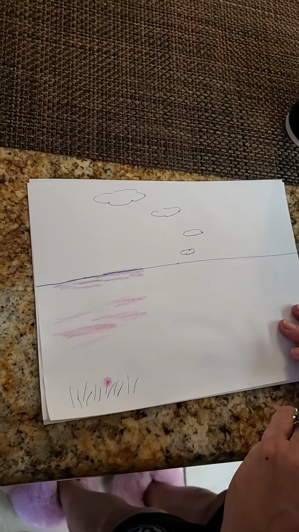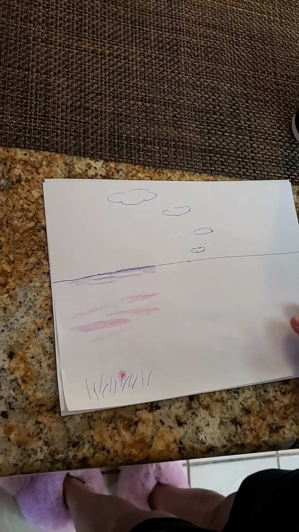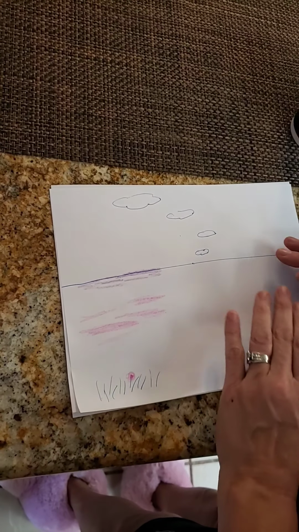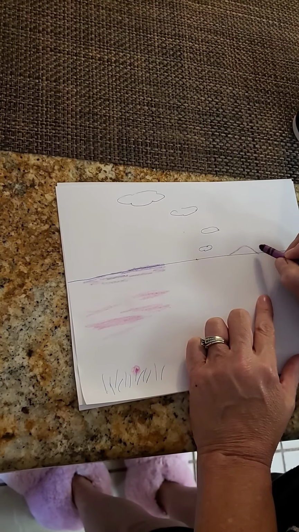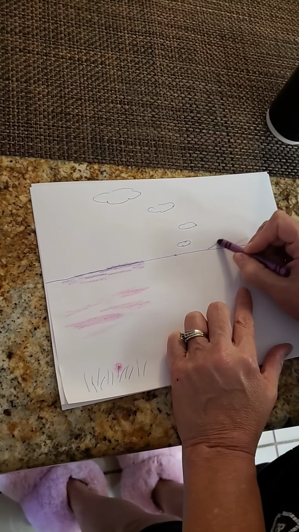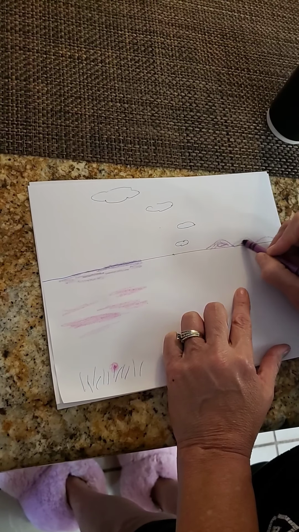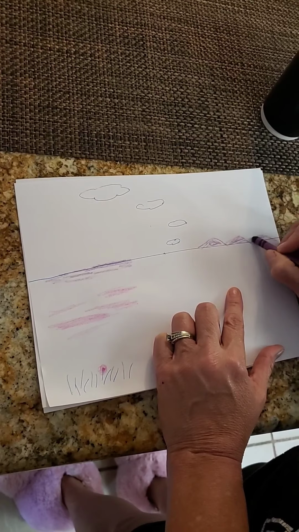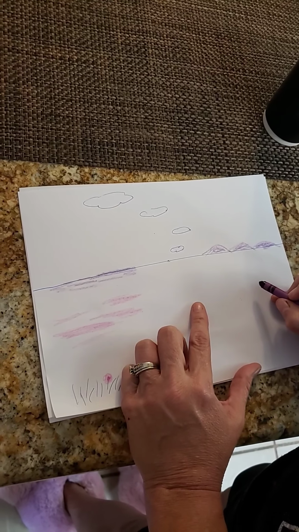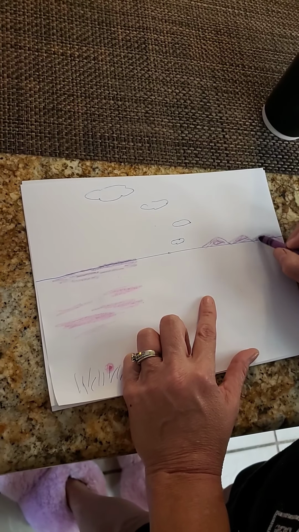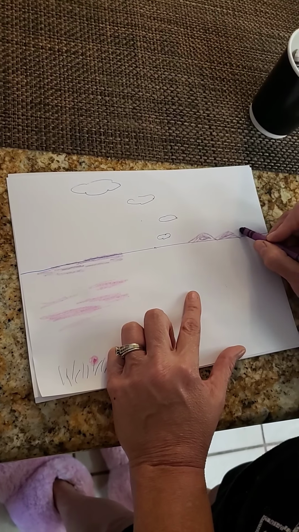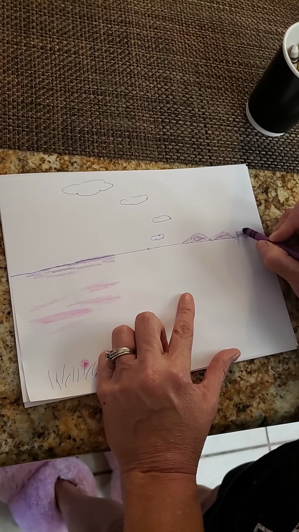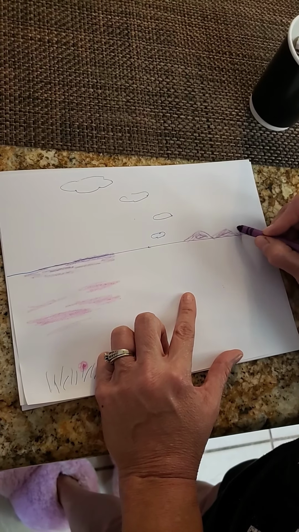Remember what the third thing is too? They overlap. So we always want to start with our mountains or whatever's in the background. It could be just a bunch of trees that change colors. Then we might have something that might overlap this, maybe a tree.